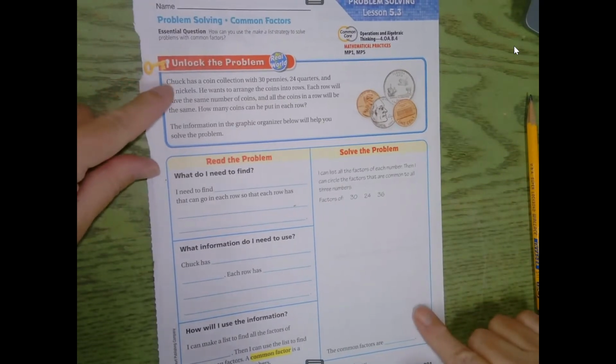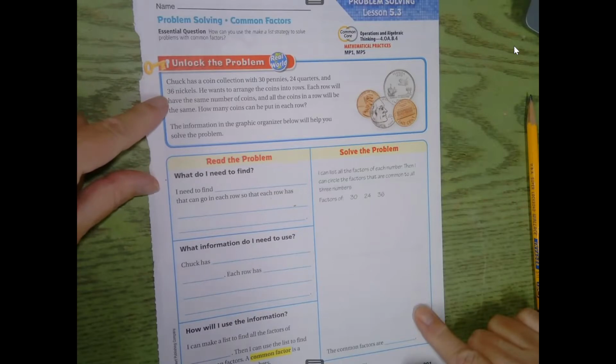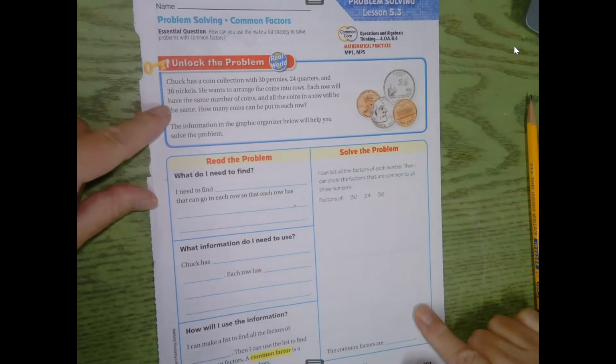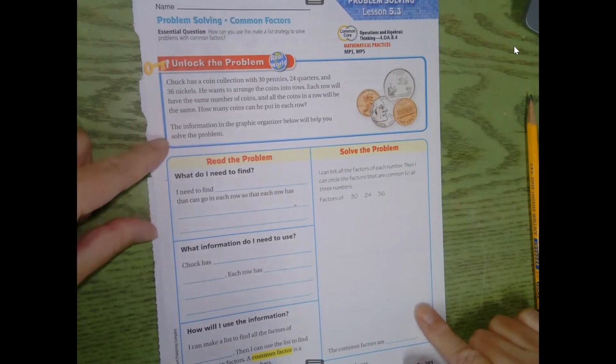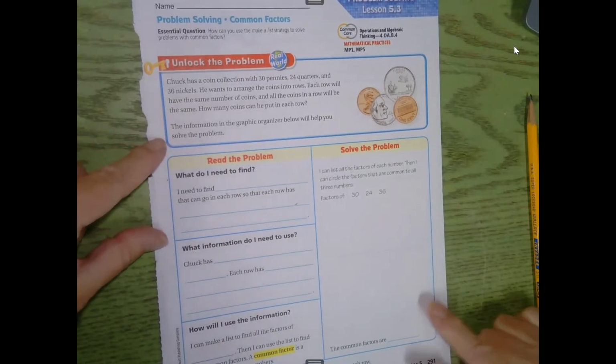So let's look at the first problem here. Chuck has a coin collection with 30 pennies, 24 quarters, and 36 nickels. He wants to arrange the coins into rows. Each row will have the same number of coins, and all the coins in a row will be the same. How many coins can he put in each row? The information in the graphic organizer below will help you solve the problem.